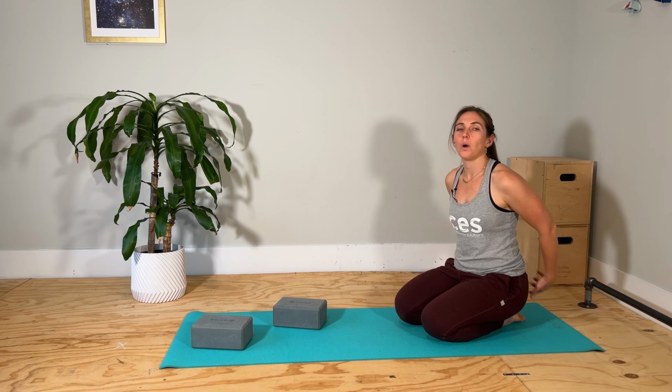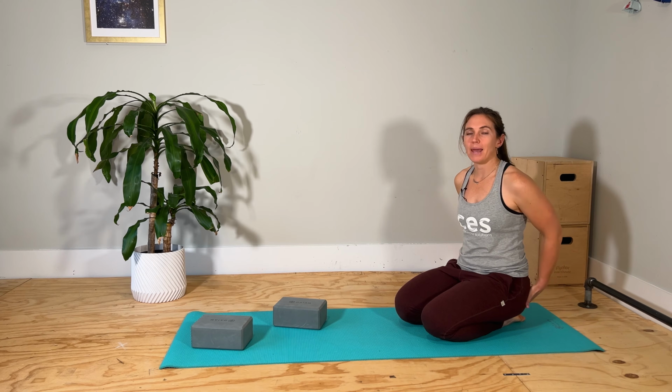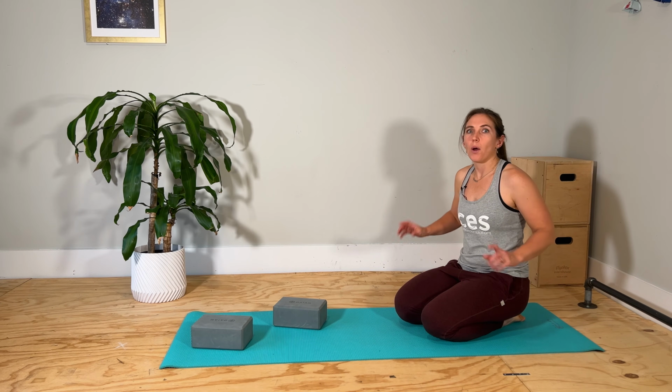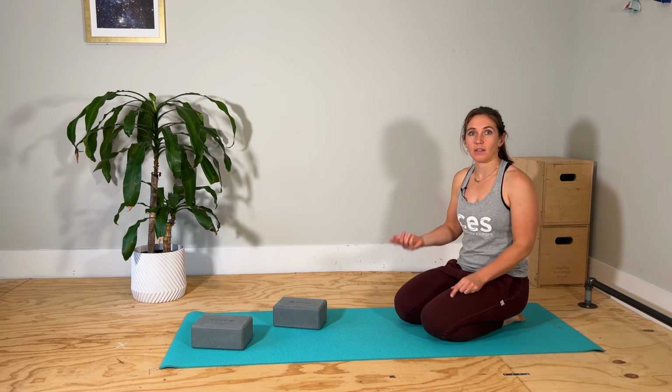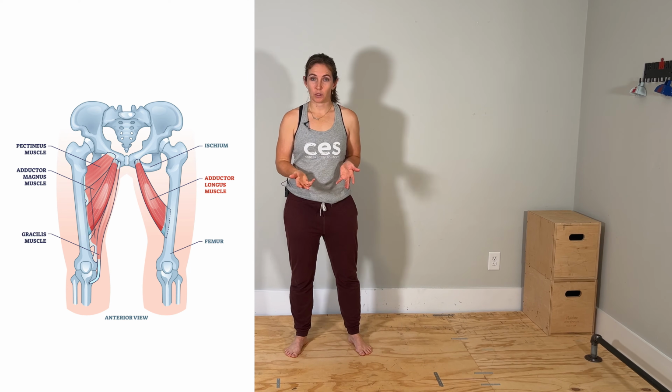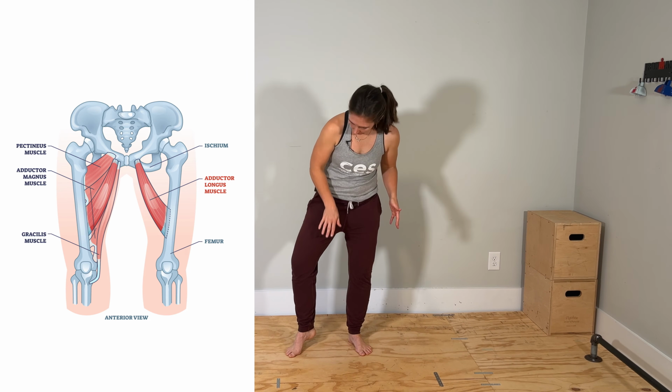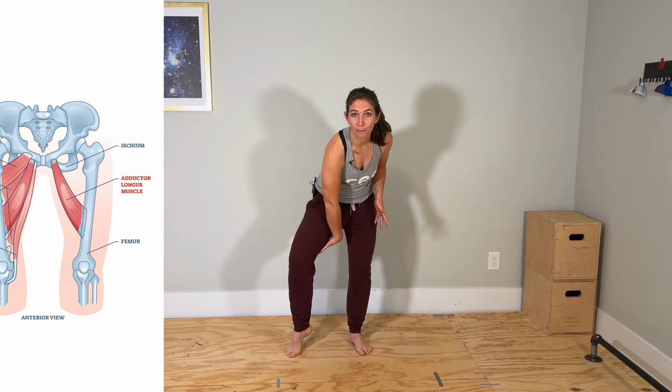You can apply the same concept when you're going into a squat or a hinge and really just paying attention to where that movement is coming from and making sure it's from those glutes lengthening rather than the movement happening at the spine. The adductors are a large muscle group. They're on the inside of your leg, both on the front side here and on the back side.